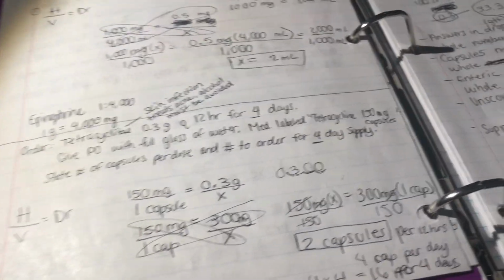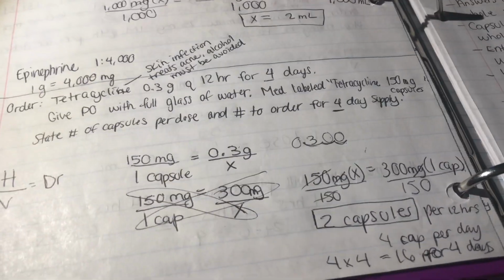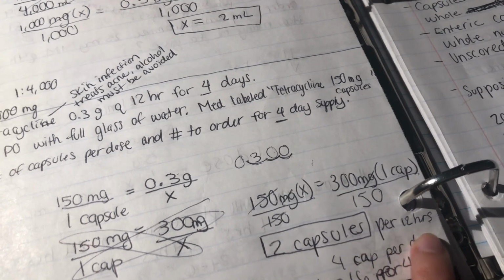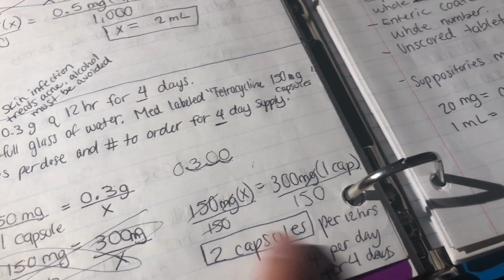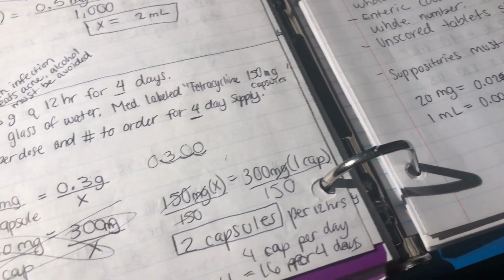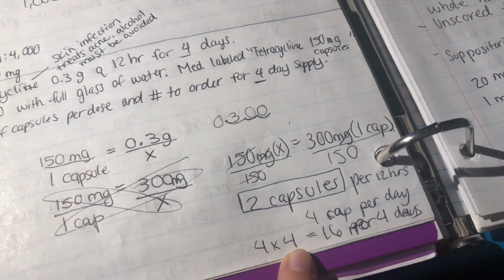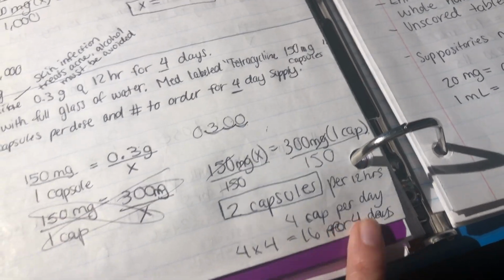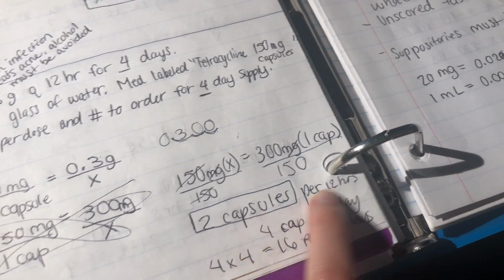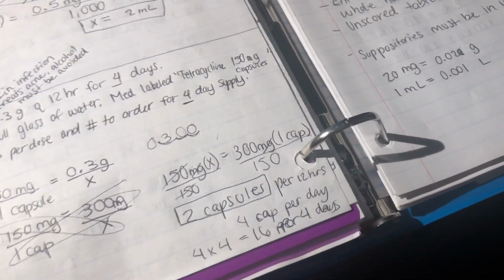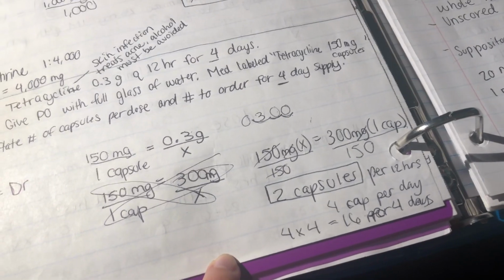There are 24 hours in 1 day, so if it's 2 capsules every 12 hours, that means you give 4 capsules every day. Then you multiply 4 times 4 for 4 days and you get 16. So the number of capsules per dose is 2 capsules per 12 hours, and in 1 day, they get 4 capsules.